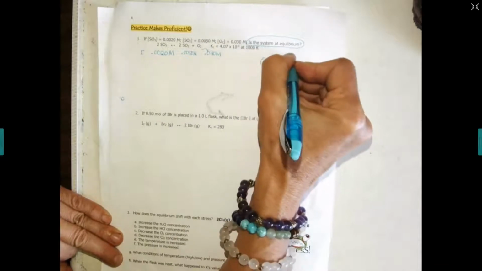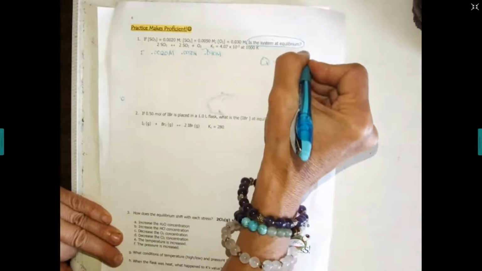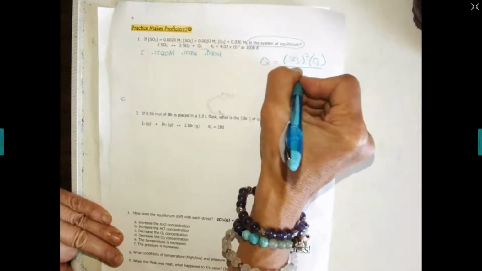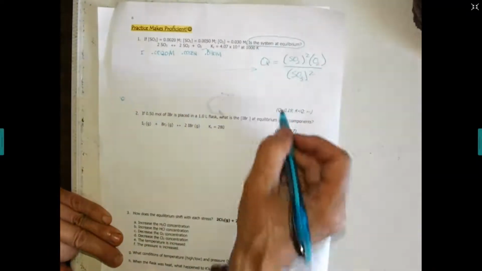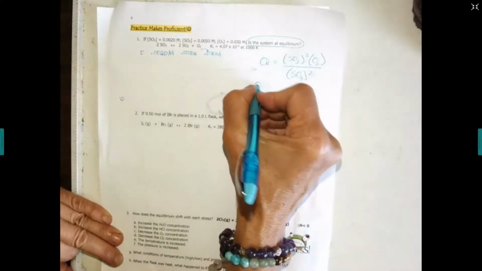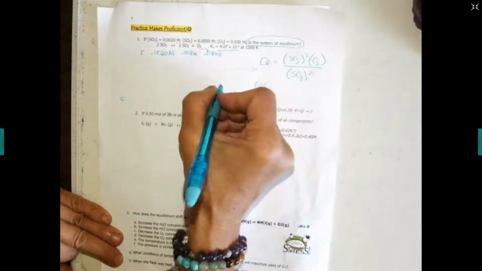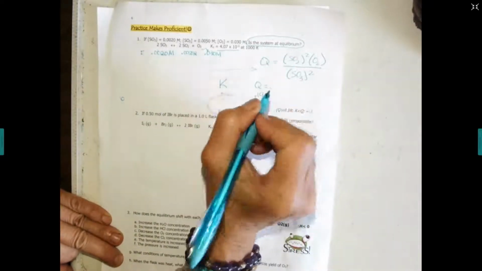You set up Q the same as you do K. You solve. So first write out your Q expression. All of these are molarities. You plug in, you solve. You apparently get Q is right underneath 0.19. I gave you K. So K, Q, alphabetical order.